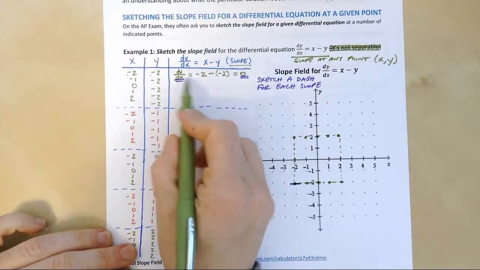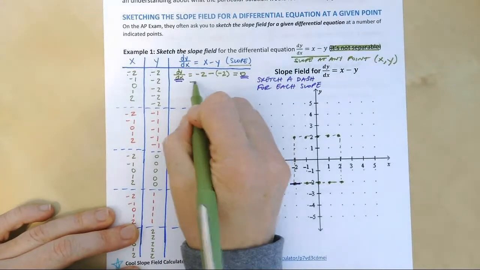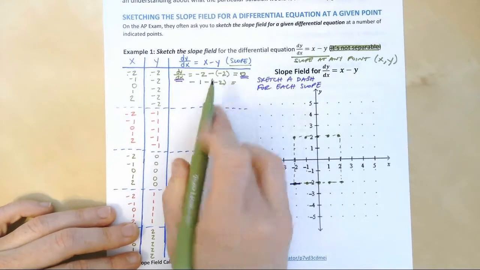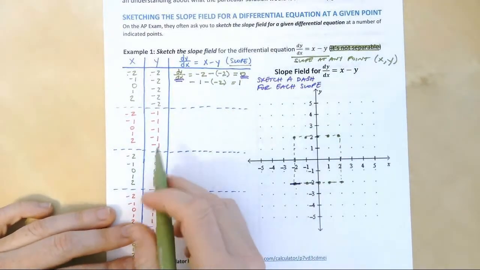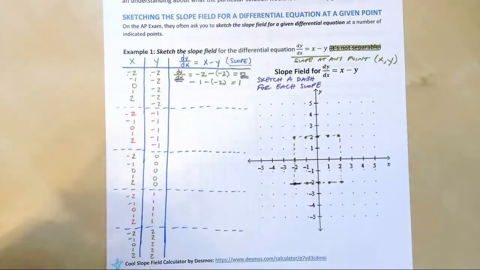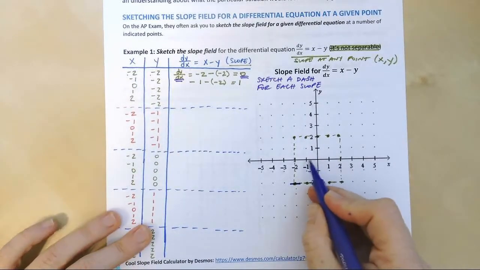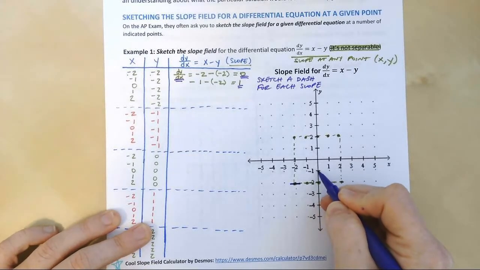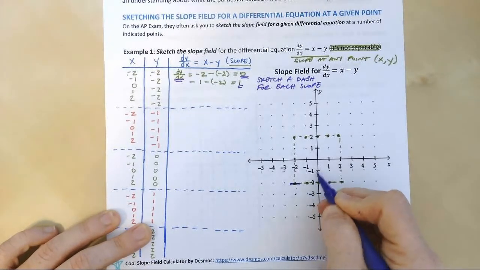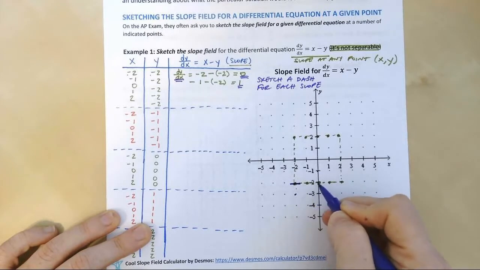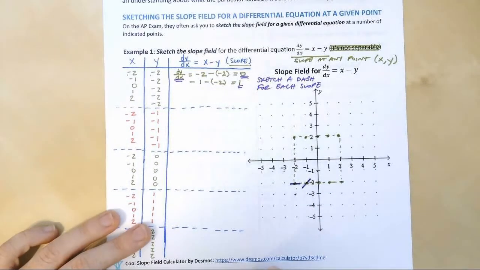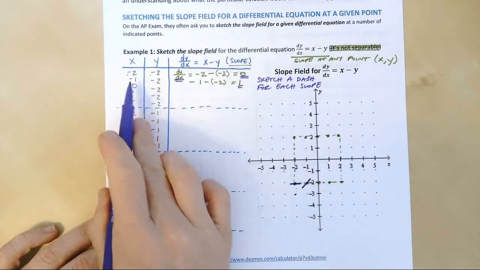I'm not going to write dy dx every time, so let's just go ahead and write -1 minus -2 equals, we get -1 plus 2, which is +1. So at, actually, you know what, I'll just do all of this in purple. At the point -1, -2, we need a slope of 1. So I like to use these points to let me know the angle of my dash. This is over 1, up 1, right? That's a slope of 1. That's how my dash should look. That's a slope of 1 at the point -1, -2.